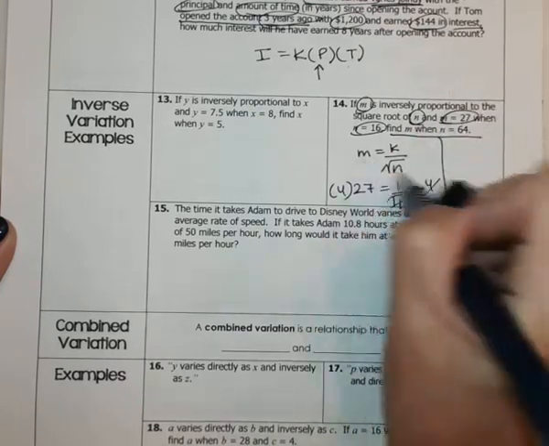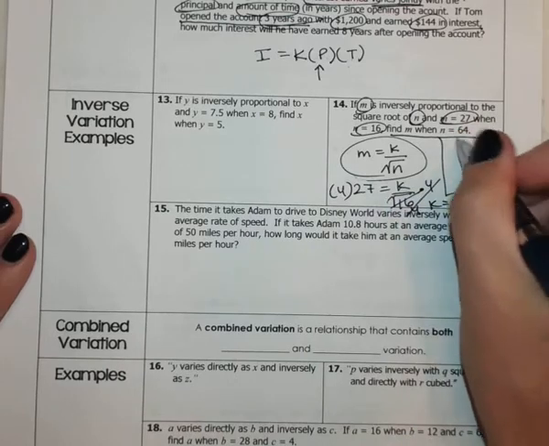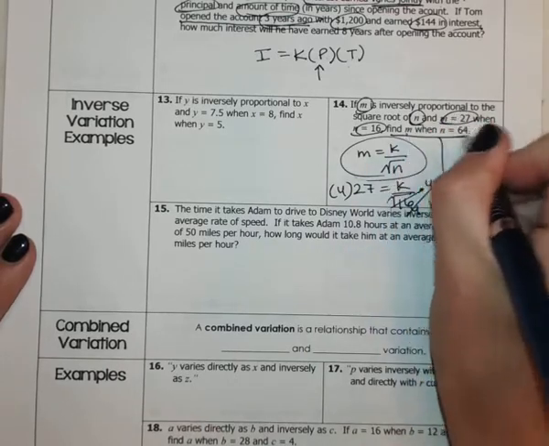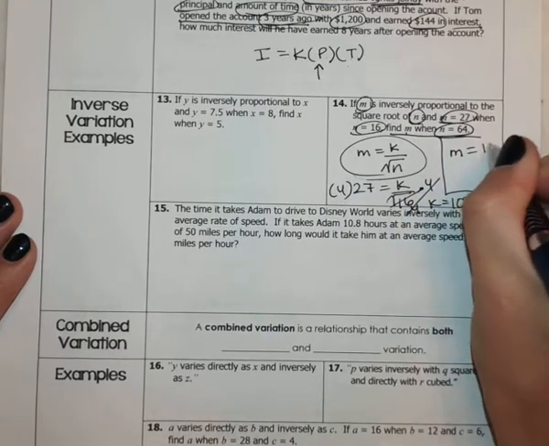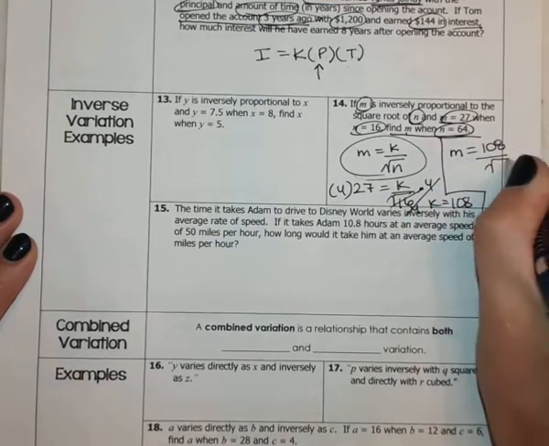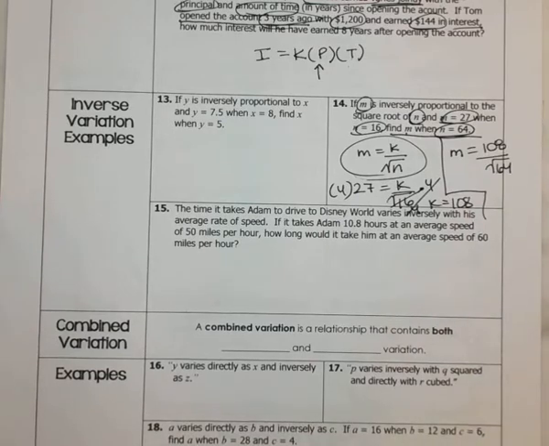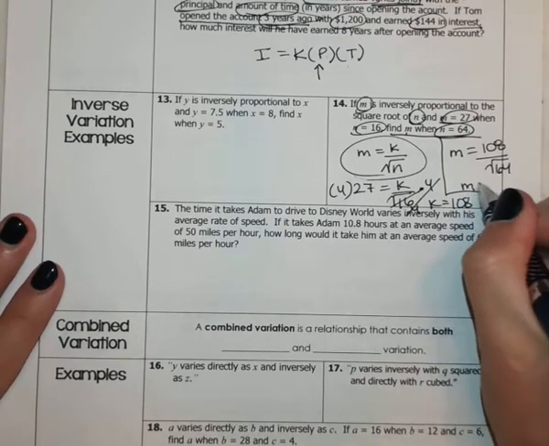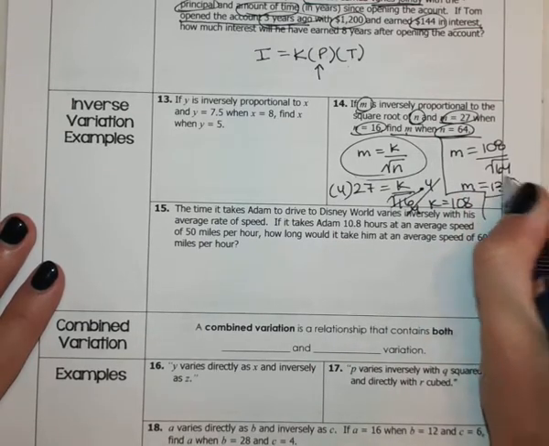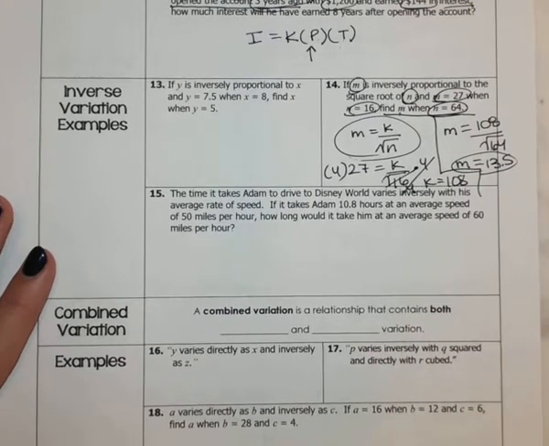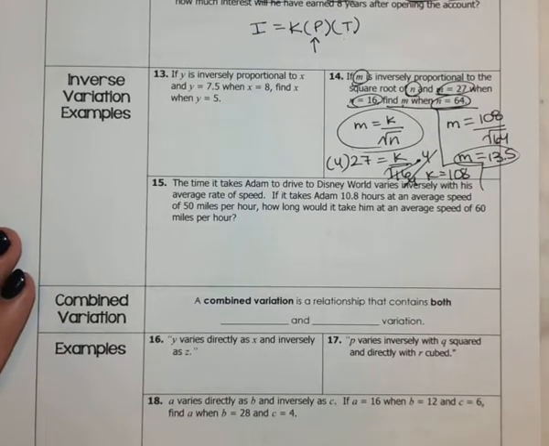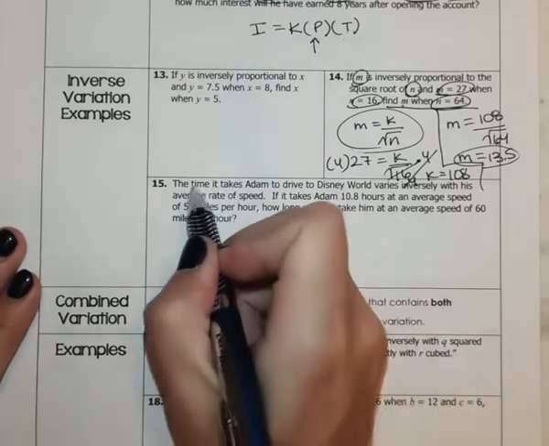Then step 2, using our same equation, we plug in and it says find m when n is 64. So we don't know m, we know our constant, and n is 64. So we have 108 divided by the square root of 64, and m is 13.5. Two-step problems here. Let me help you set up number 15 and then I'll have you finish it.